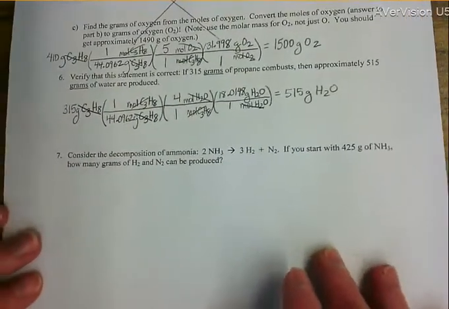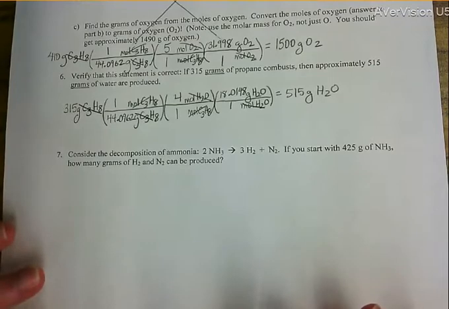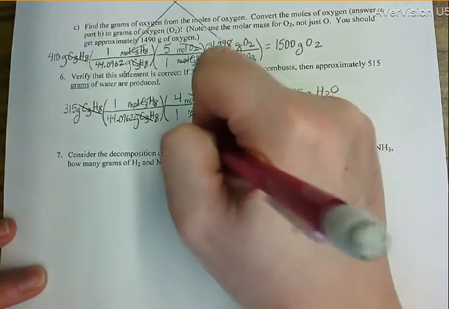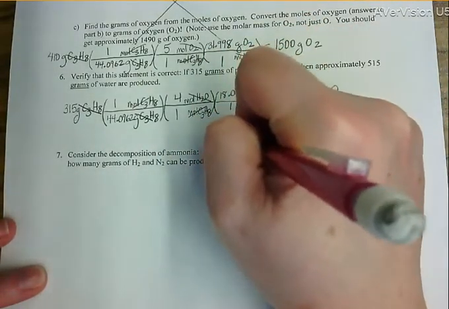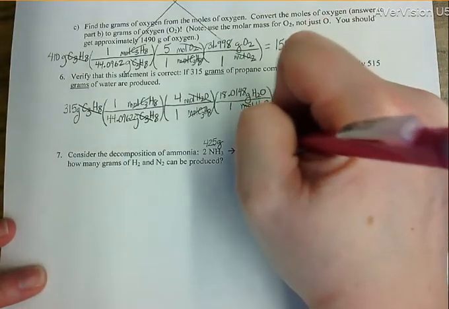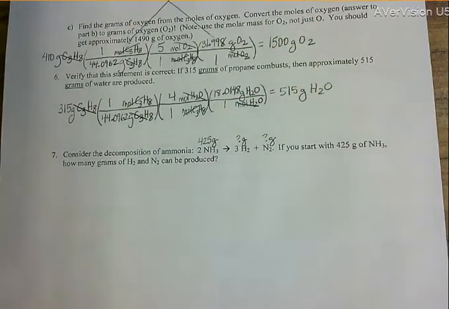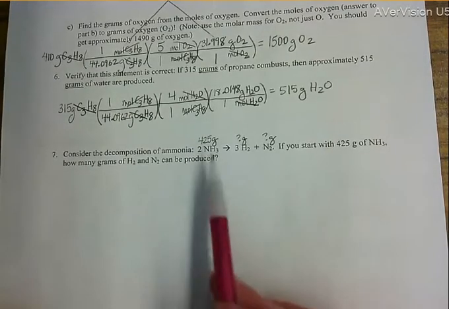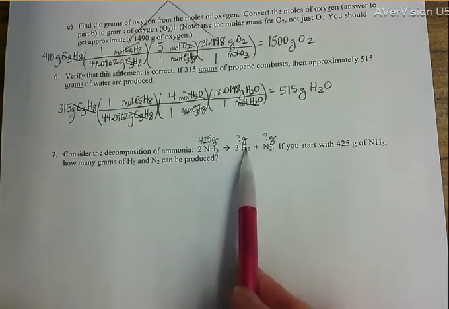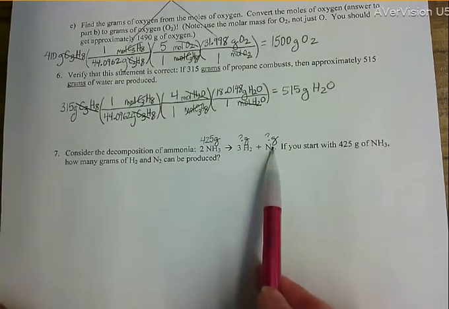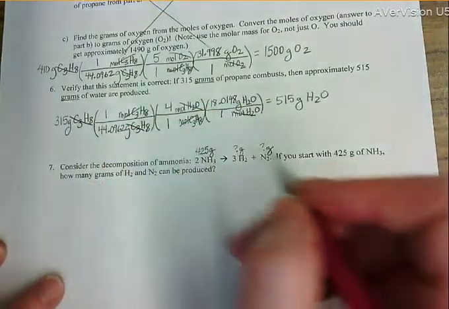So now we have a new problem. Consider the decomposition of ammonia. If you start with 425 grams of ammonia, how many grams of hydrogen and how many grams of nitrogen can be produced? First off, recognize this is 2 separate problems. I have to do one problem. It'll be very similar to figure out hydrogen, and then a very similar problem to do nitrogen. It doesn't matter which one you do first.